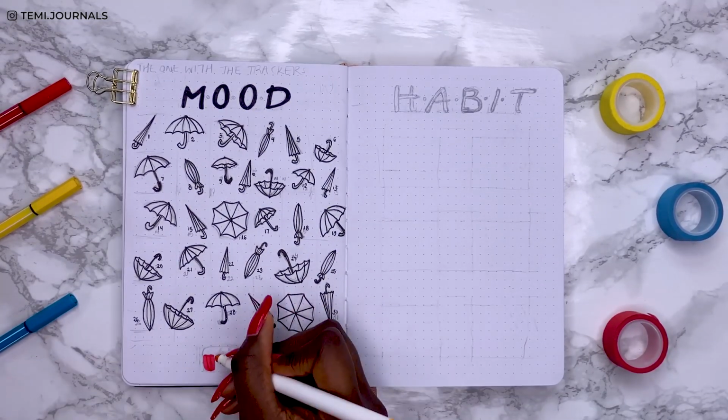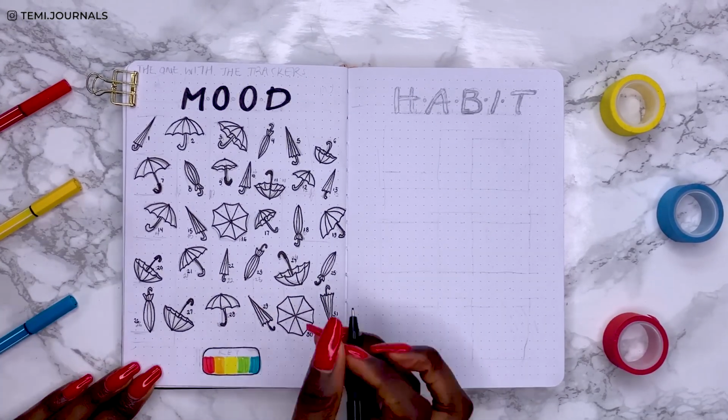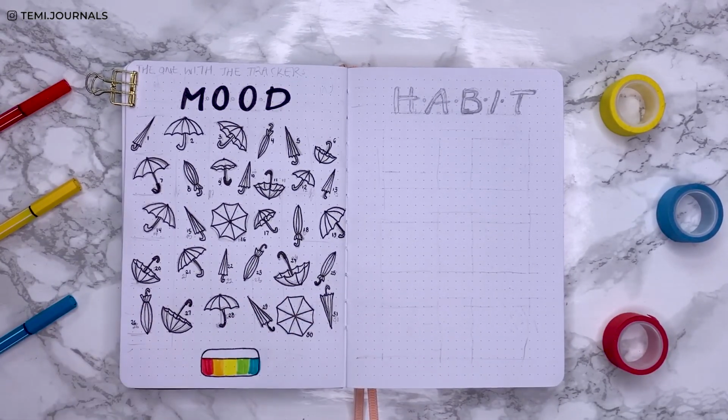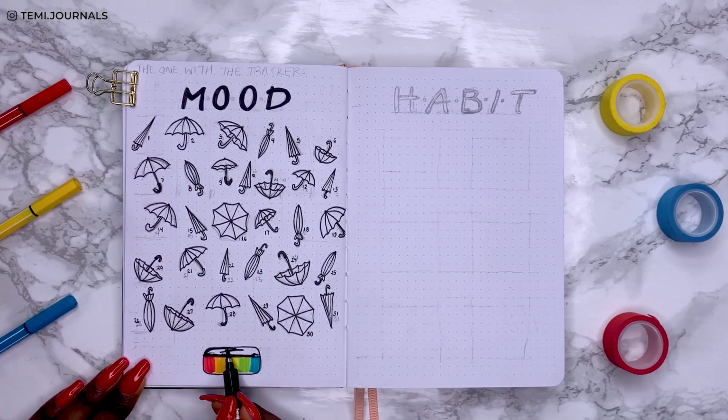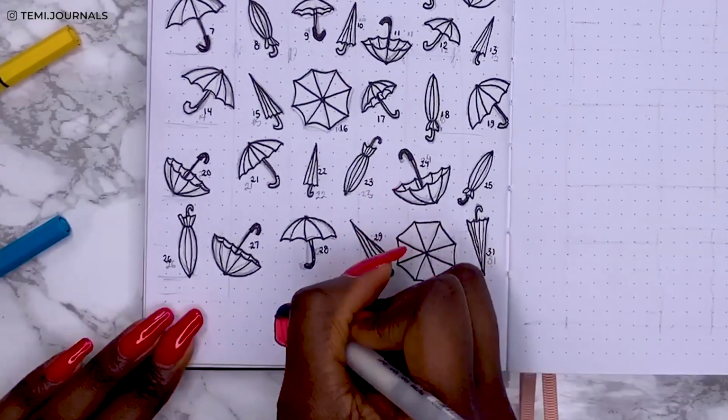Next, I've got a key at the bottom with rainbow colours signifying each mood. I also put it in this rounded rectangle just to fit back in with the monthly spread page. And yeah, I really love how this mood tracker came out, and I'm so curious to see what it would look like at the end of the month.